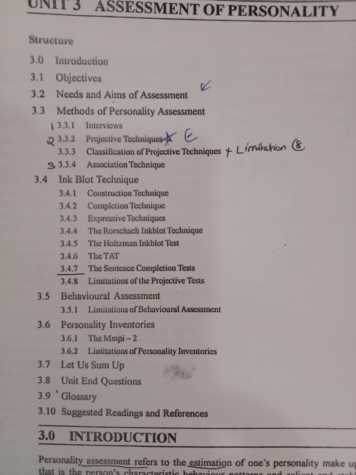The classification of projective technique: there are five classifications. They are constructive technique, constitutive technique, cathartic technique, interpretive, and refractive technique. In constructive technique, the examinee is asked to create or frame a structure by showing pictures like house, tree, person, etc.